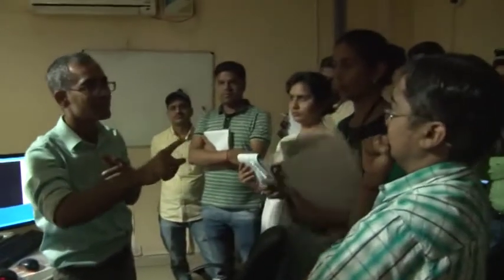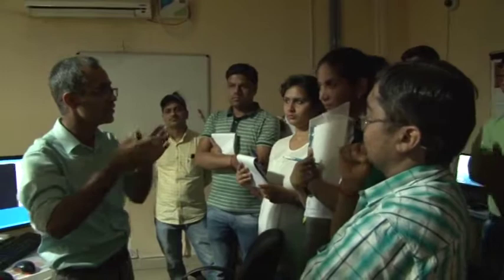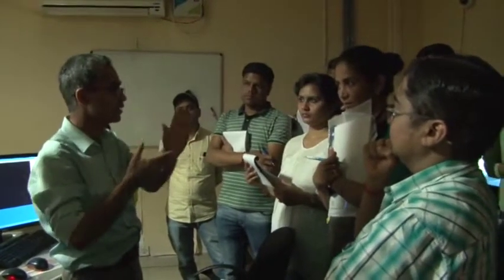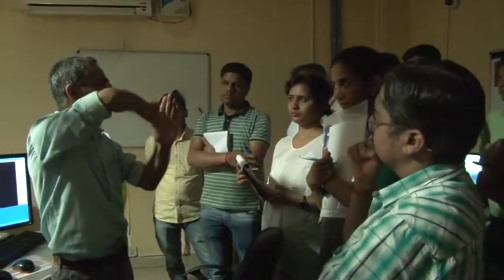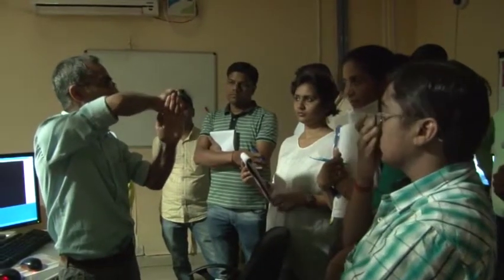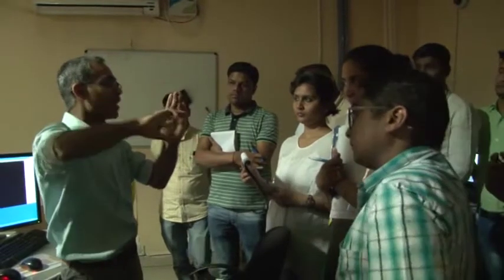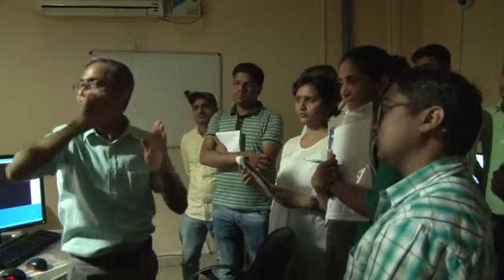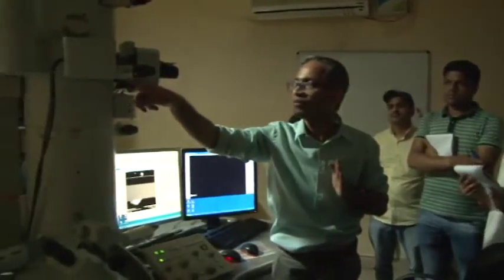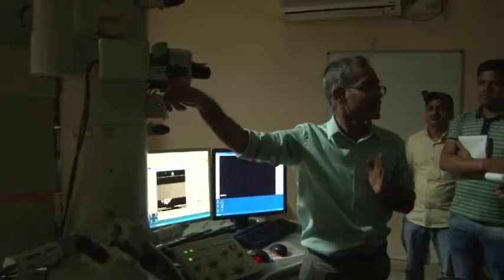I mean back focal plane. Yes, correct. Back focal plane should be there, in which the diffraction pattern should happen. Suppose this is a lens, and this is parallel light which is coming, then that lens will make a point at the diffraction pattern. The parallel rays will be focused at the back focal plane, and that back focal plane is actually where our objective aperture is.